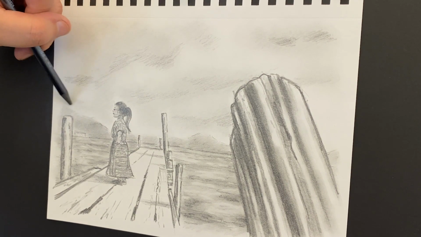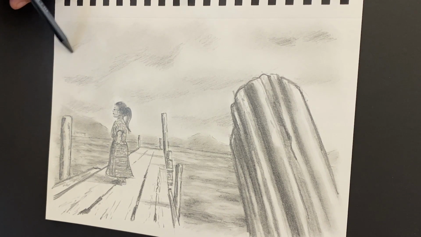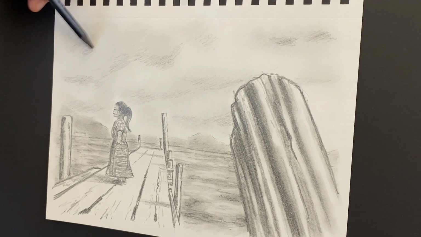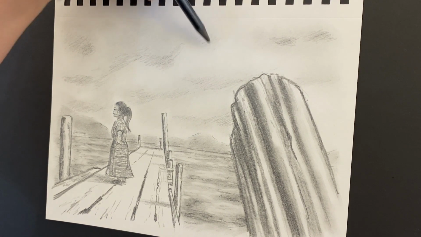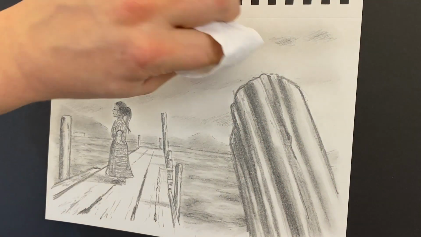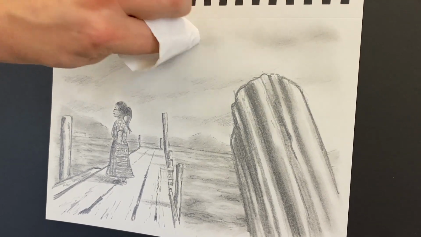I'm going back into the sky here and just adding a little bit of darkness on the clouds. Maybe the sky is getting darker, so I think I want to add just a bit more tone as we're getting towards finishing up this drawing. All right.